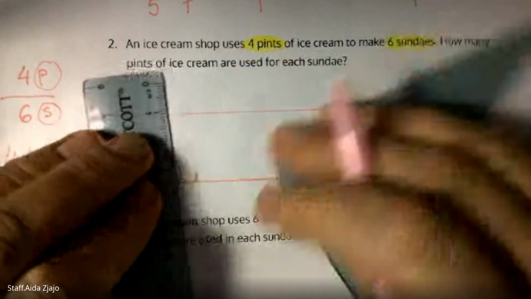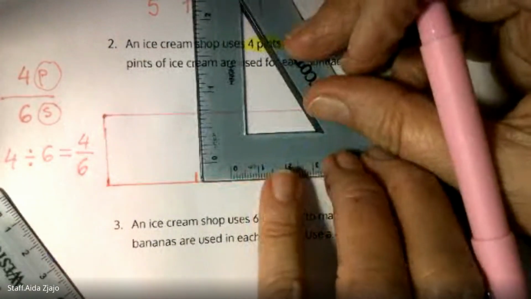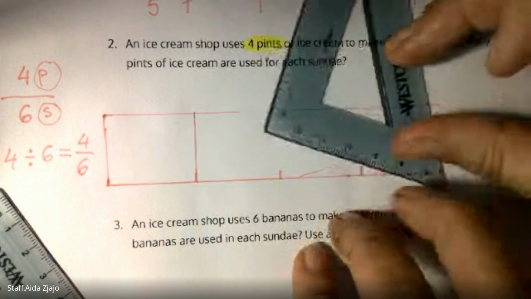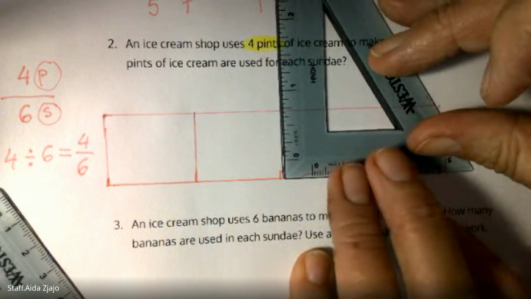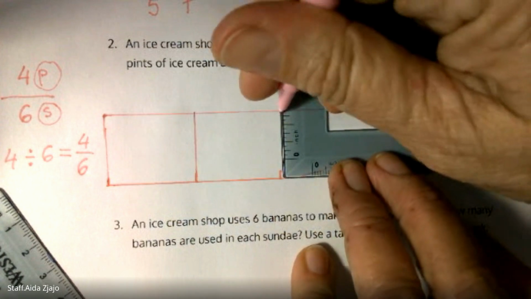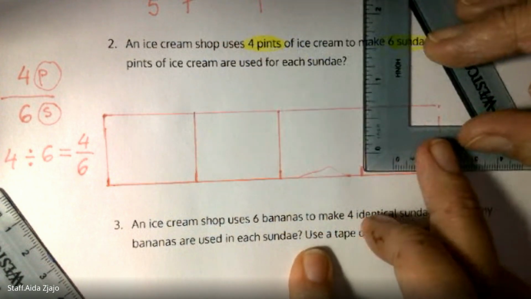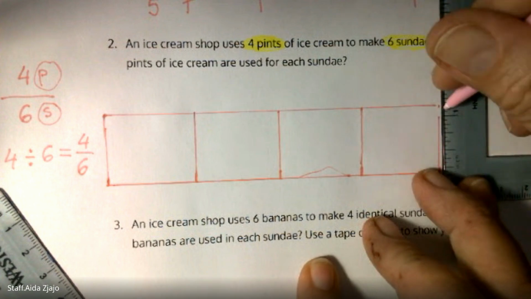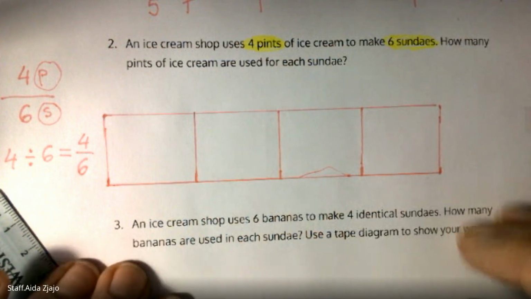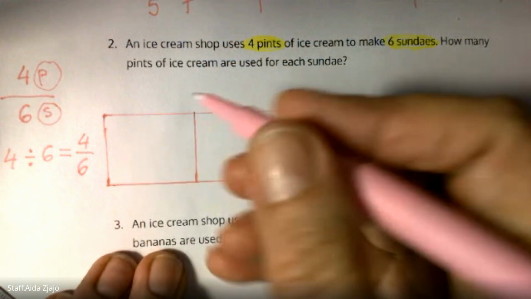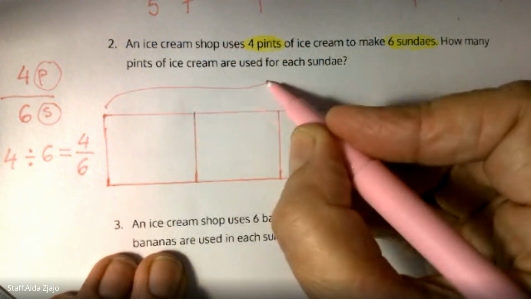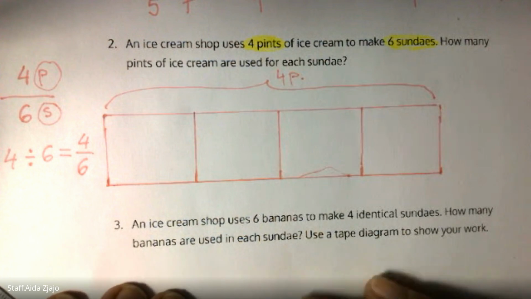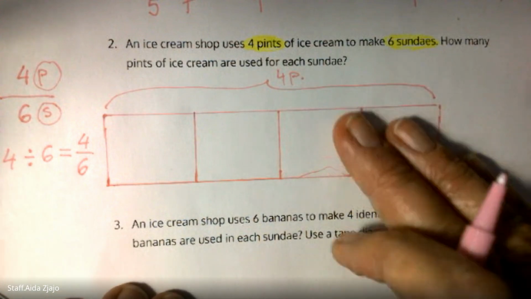So now I can label. I can do my perpendicular lines to make my rectangles right there. Okay. So now I have 4 pints. That's 4 pints. Okay. So I needed to share that.